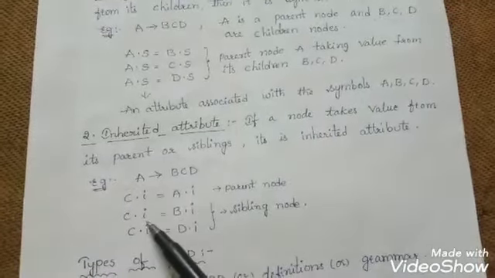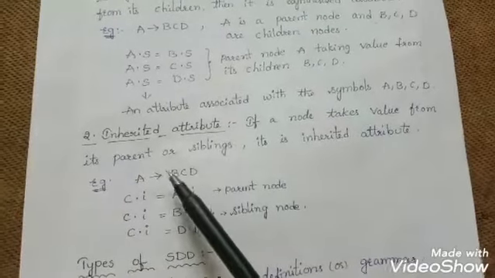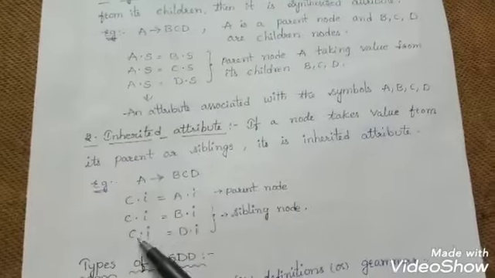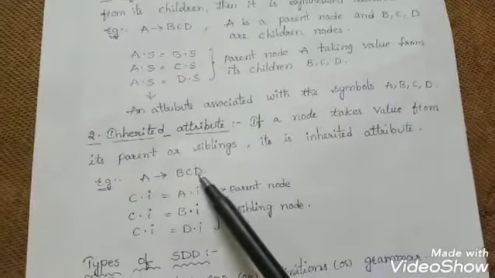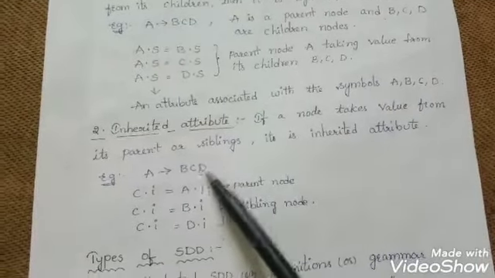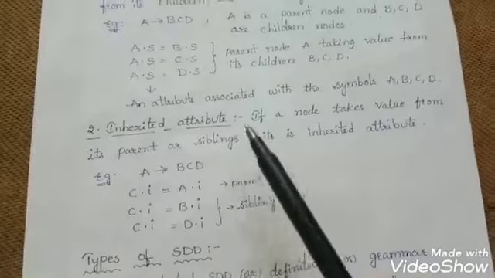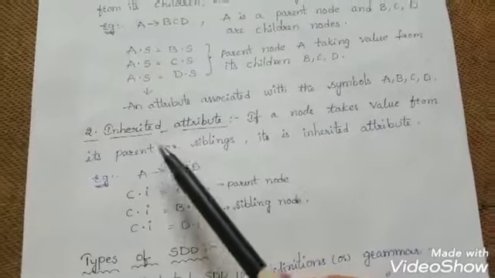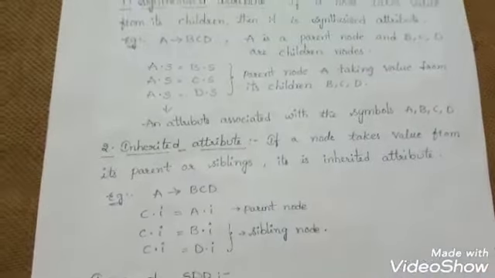Again we have considered the node C. Here it is taking the value from its sibling, node B. And next we have considered again C. Here it is taking the value from its sibling node D. That means an inherited attribute is nothing but if a node takes value from its parent or its siblings, then it is called an inherited attribute.